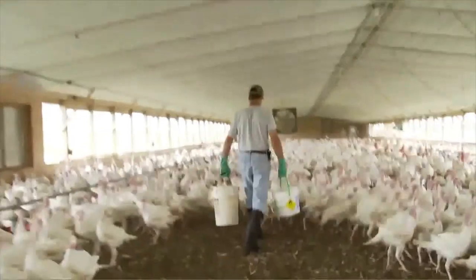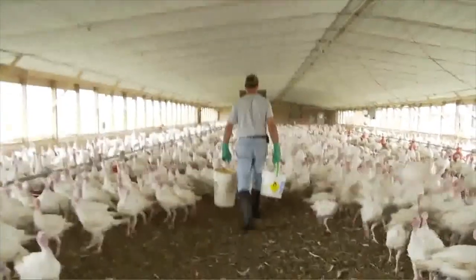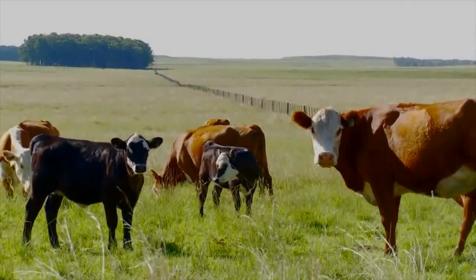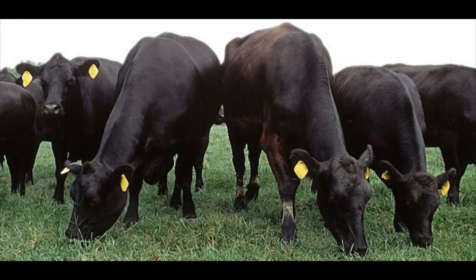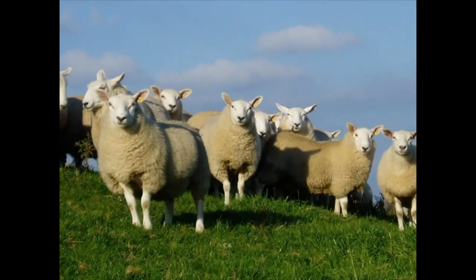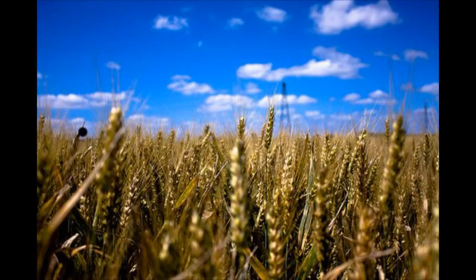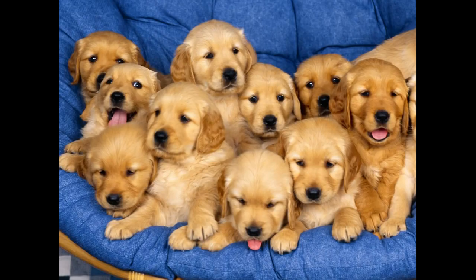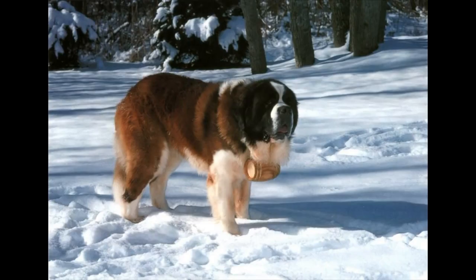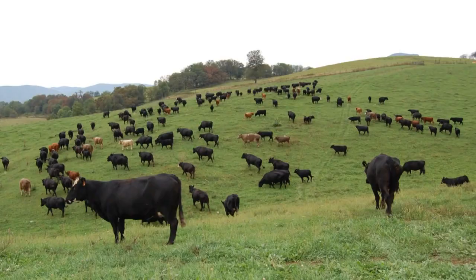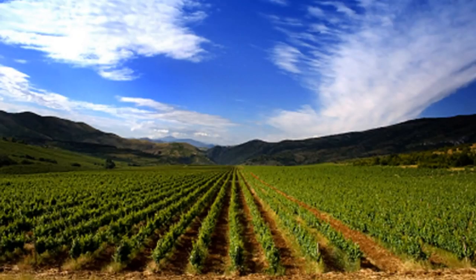Selective breeding is the process by which humans breed animals for desirable characteristics. Some examples of this are high meat-yielding livestock, disease-resistant crops, domestication of animals. These are all common ways of selective breeding.